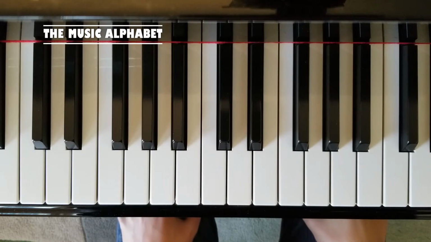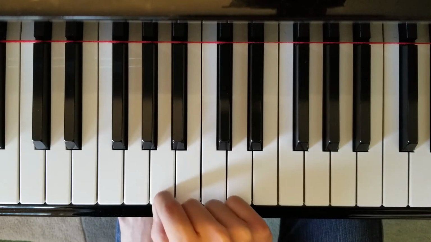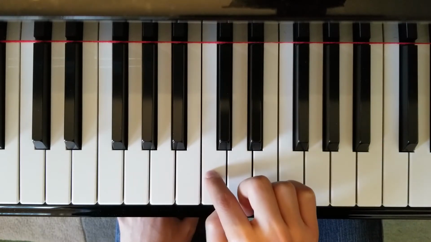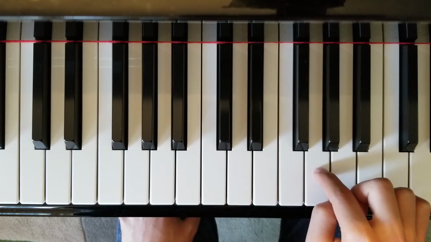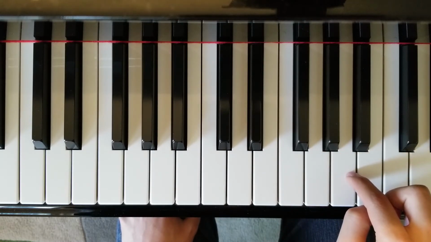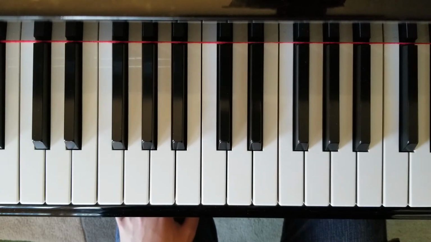So far, we know that the piano has black and white keys, but what are each of those keys' names? Music also uses the alphabet, and this note is A, this note is B, this is C, this is D, this is E, F, G, and what is this note? Since H is the next letter in the alphabet, most people want to say H, but that's actually not true.